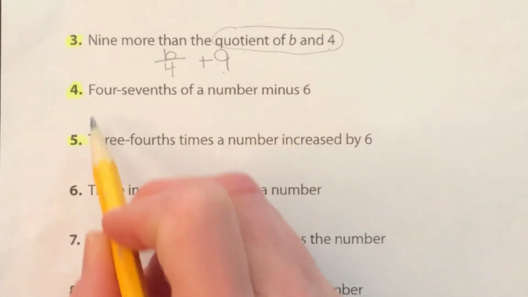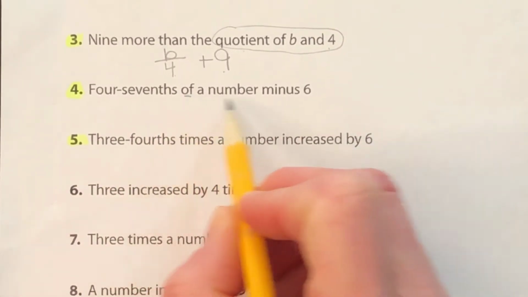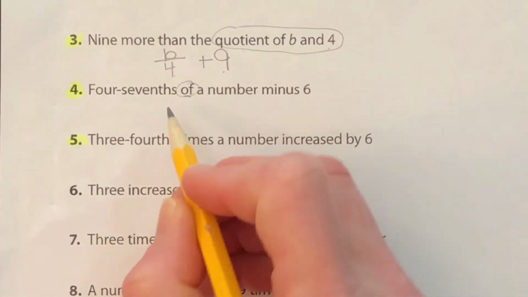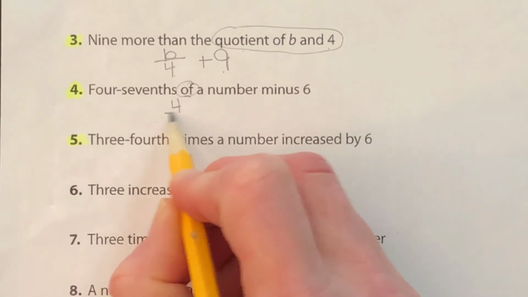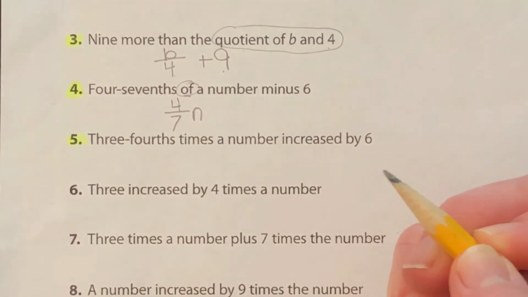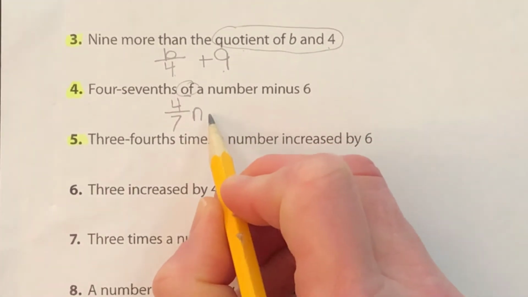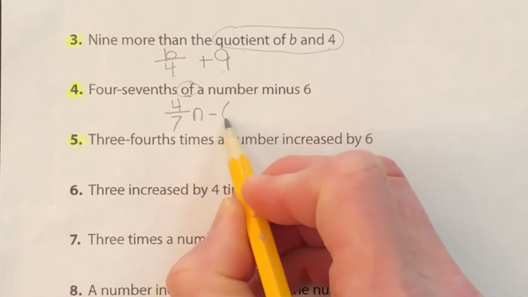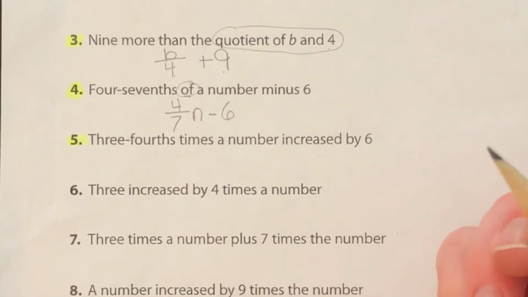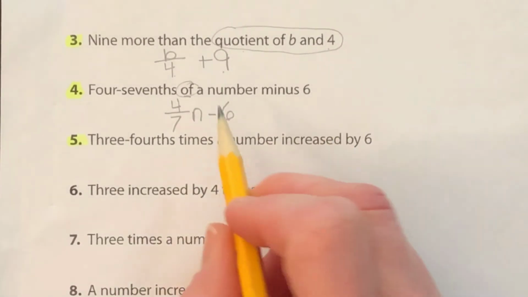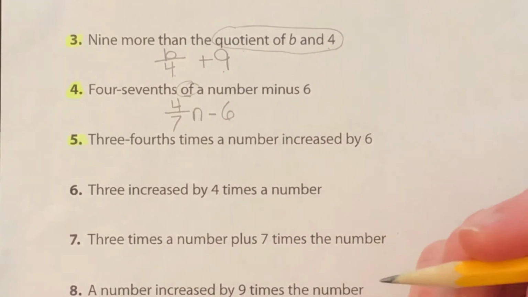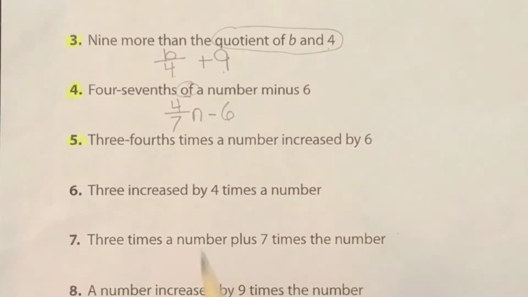Number 4. 4/7 of a number minus 6. Of is times. 4/7 of a number, minus 6. That's pretty simple. The only thing I wanted to stress was the of part, but we've been doing that enough. You probably don't need me so much anymore to remind you.